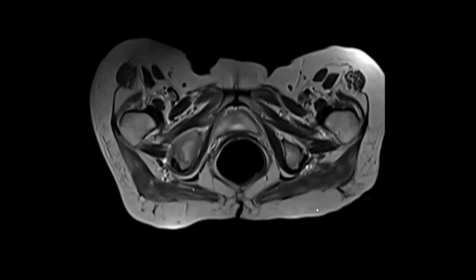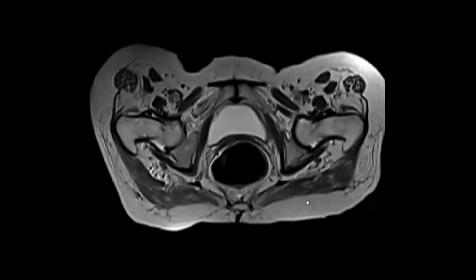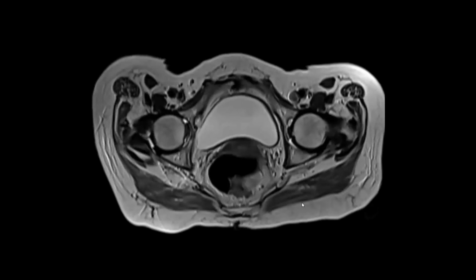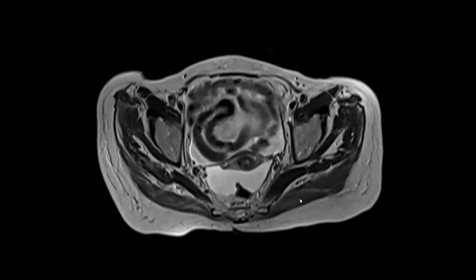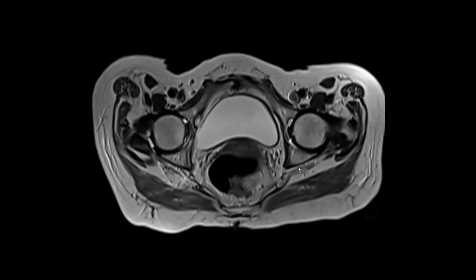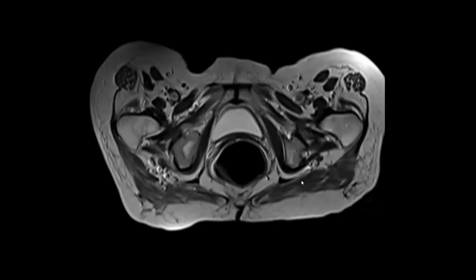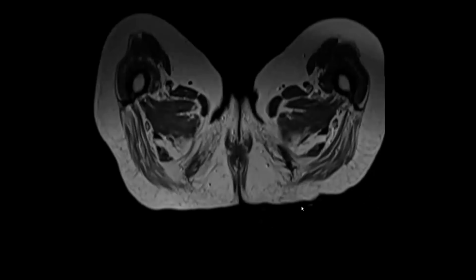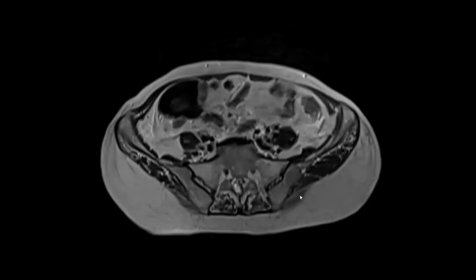So this is a fat sensitive sequence, T2. Is this a fat sensitive sequence? Yes, I can see the fat. It's not fat suppression, it is T2. Be very careful with the sequence. Okay, so yes, I'm looking for the area of concern seen on the X-ray.